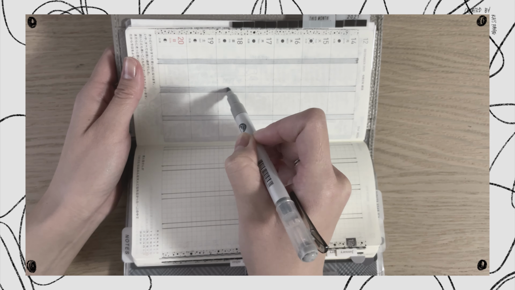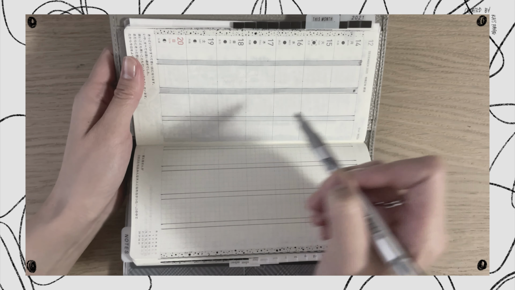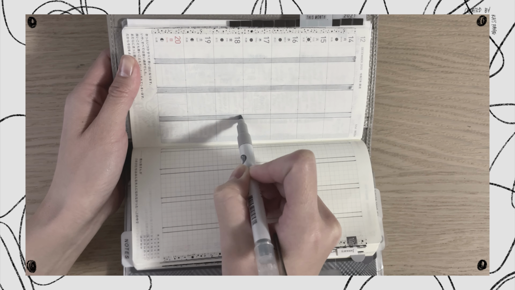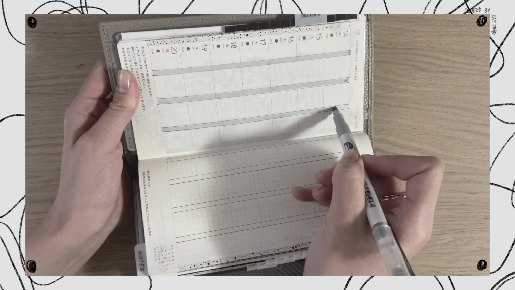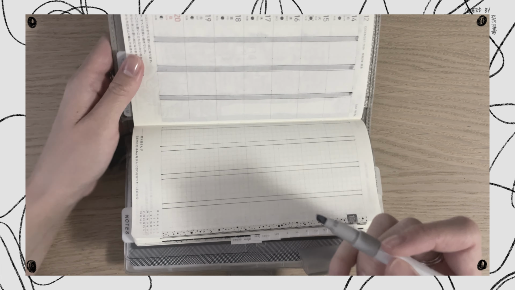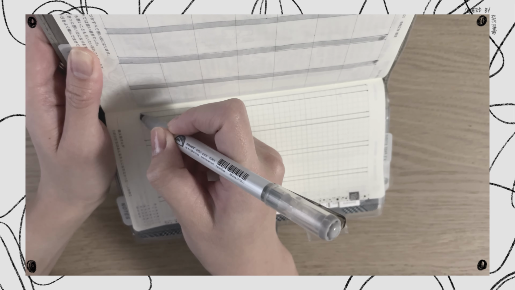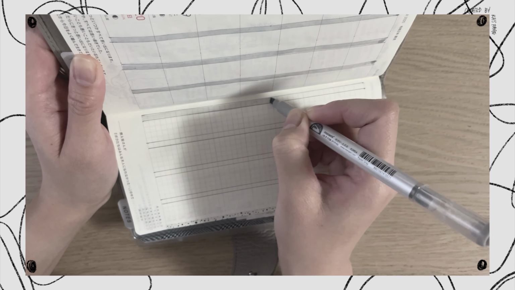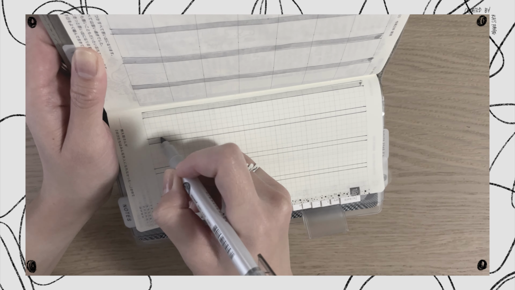Let's see. So I'm using the Monami highlighter here too. And it pulls up at the end, like you can see the dot that it creates, but I like that.